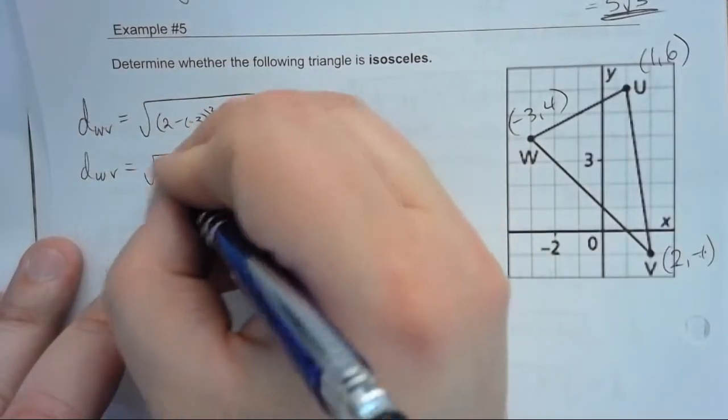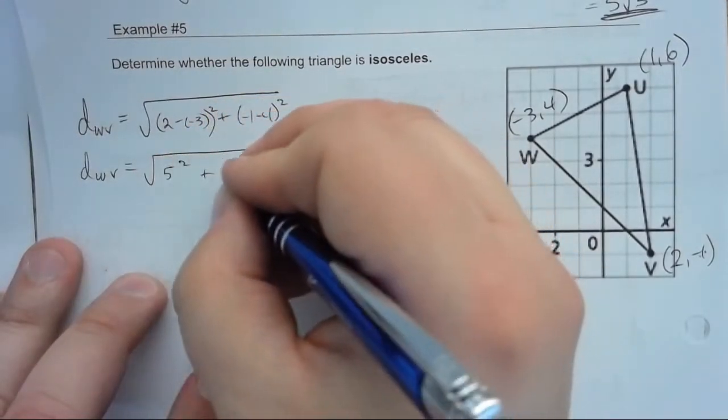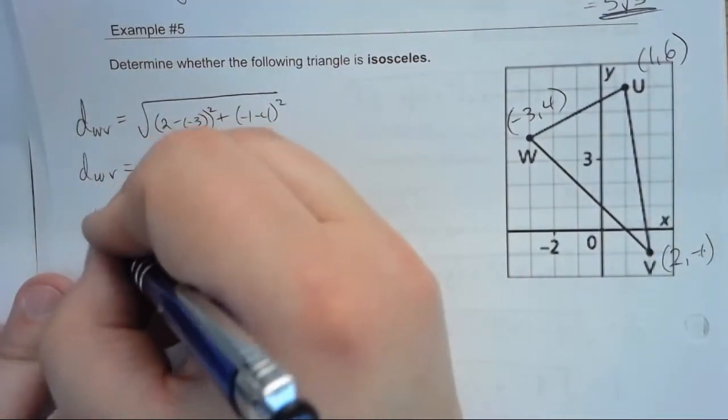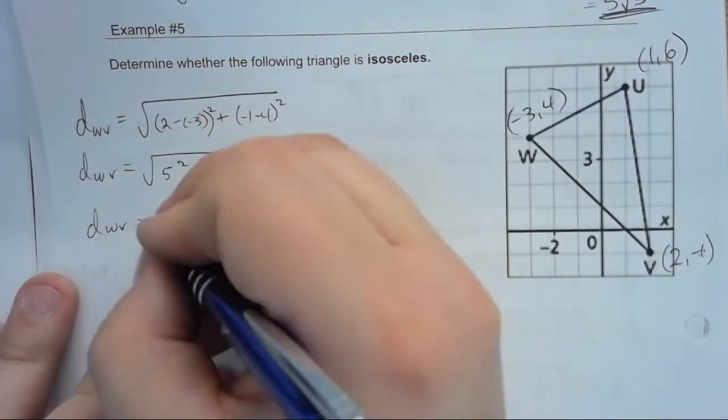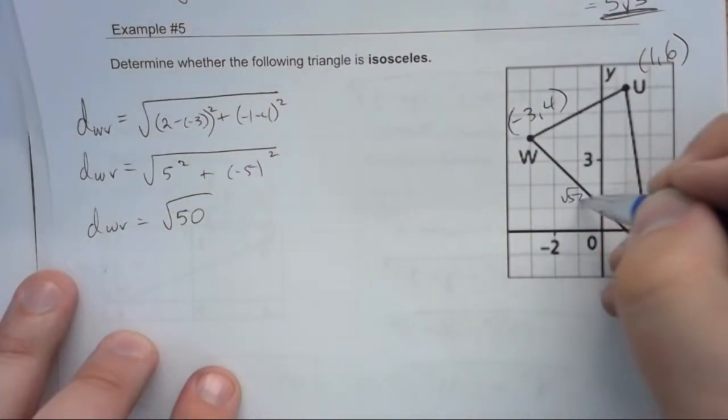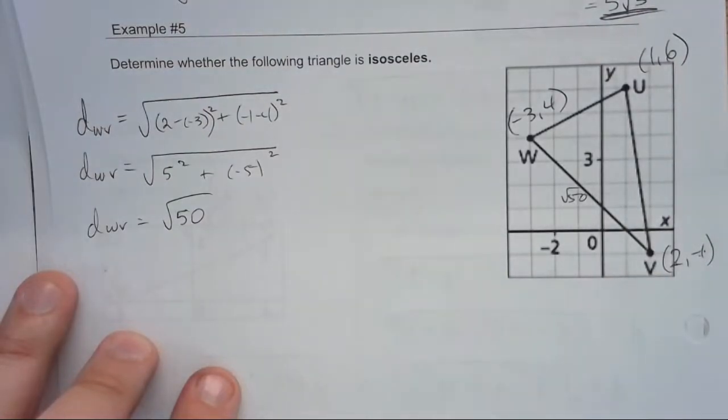That's 5 squared plus negative 5 squared, which is 25 plus 25, so the square root of 50. So that's the distance from here. I'll put it on my diagram. Root 50.